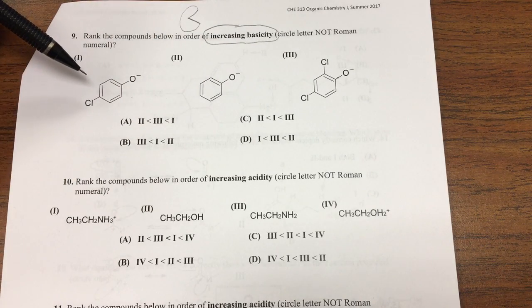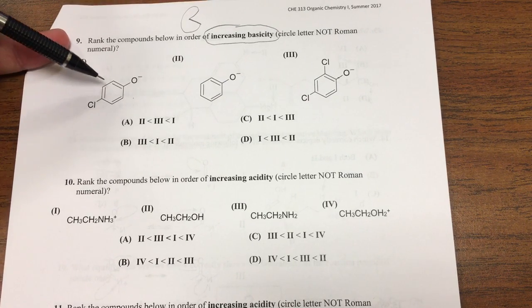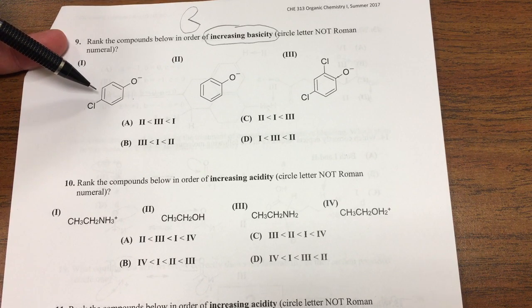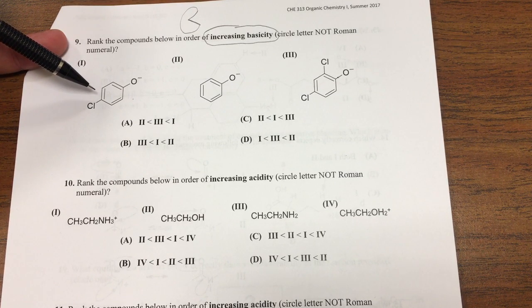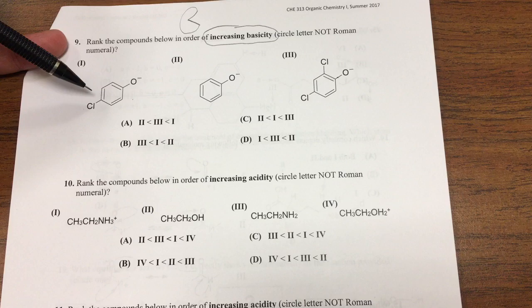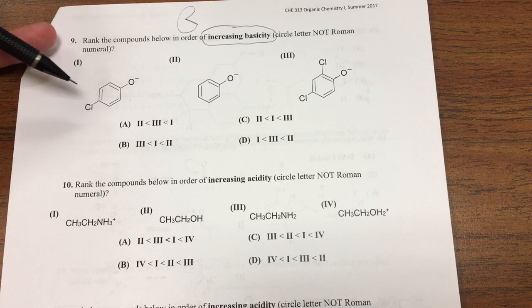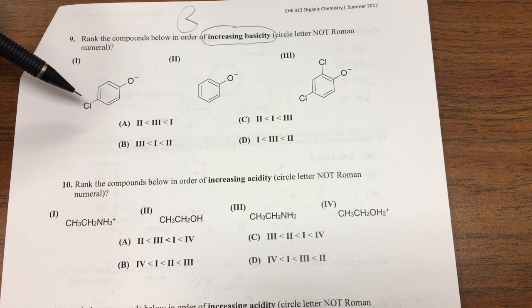This next concept that you have to know for problem number 9 is that since we only consider acids, the stronger base will have a conjugate acid that is weaker. You could say that backwards: the stronger the acid, the weaker the conjugate base.